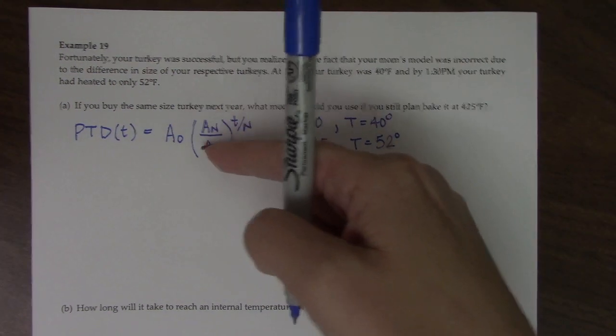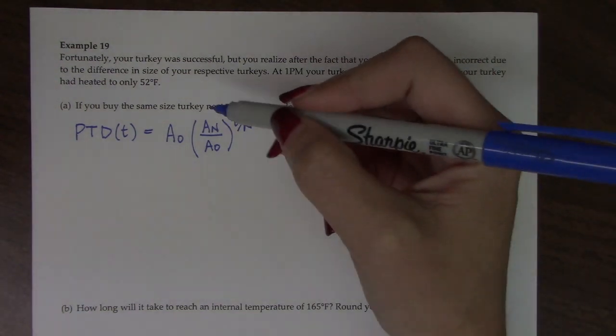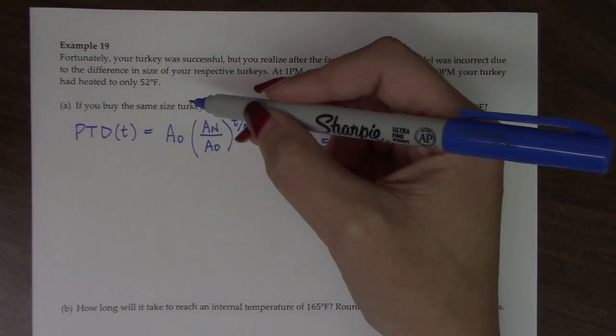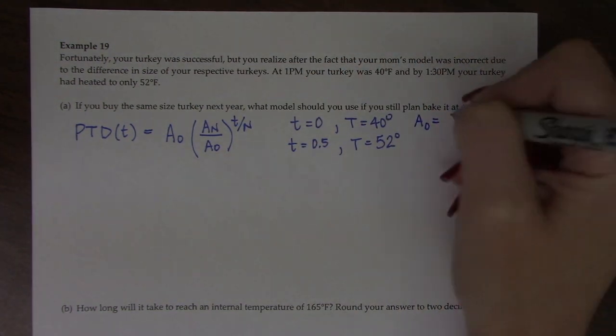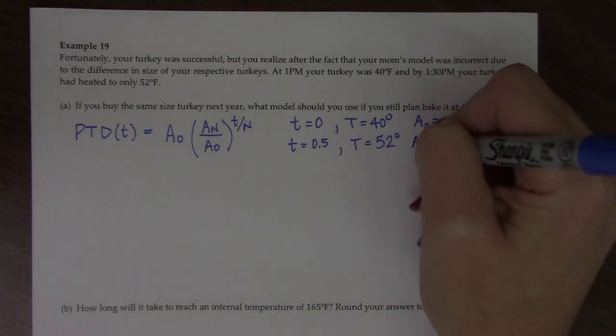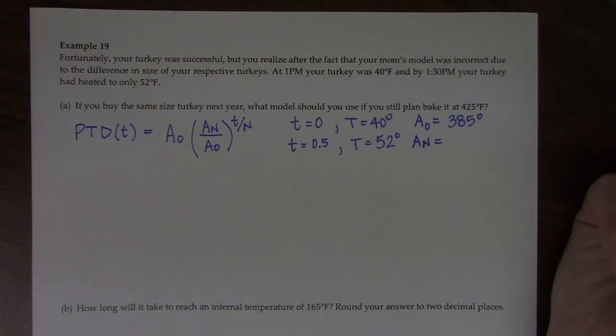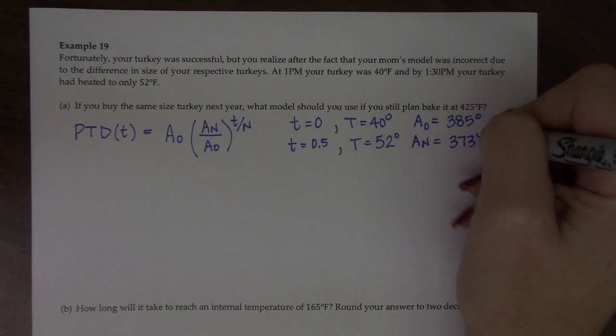So in order to build this model, remember I have to adjust my y values by taking the temperature of the oven, 425, and then subtracting that from it. So the first value we're going to use is 425 minus 40, which is 385 degrees. Then a half hour later, it's 425 minus 52 degrees, so 73 degrees.